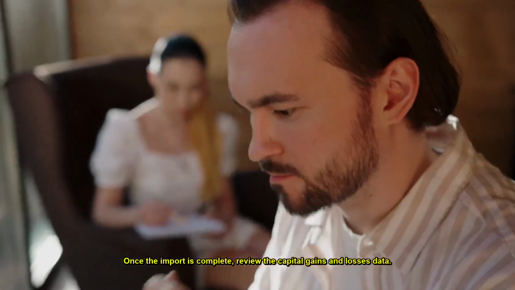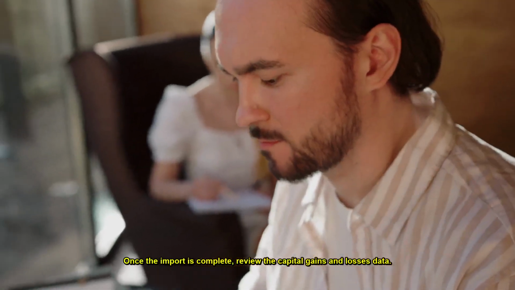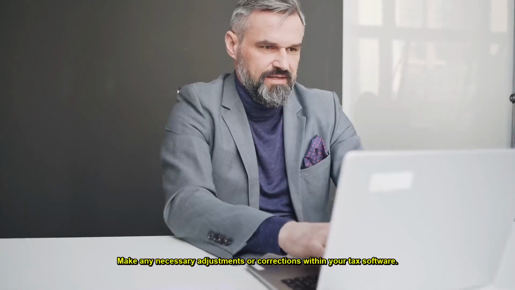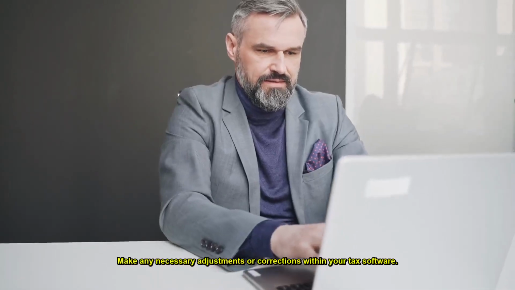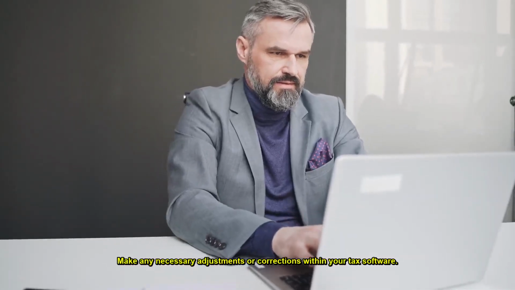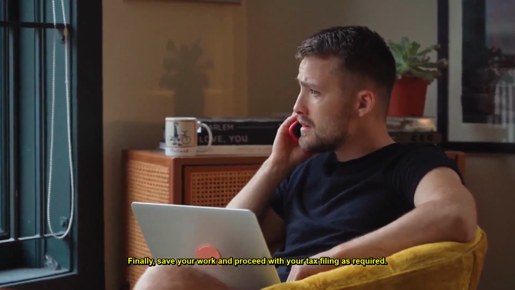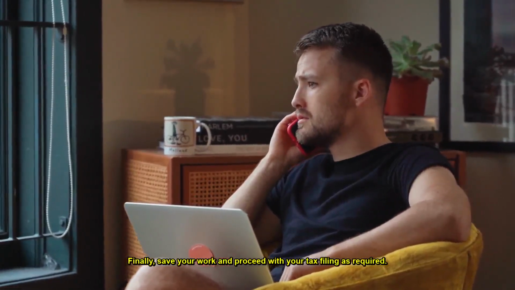Once the import is complete, review the capital gains and losses data. Make any necessary adjustments or corrections within your tax software. Finally, save your work and proceed with your tax filing as required.